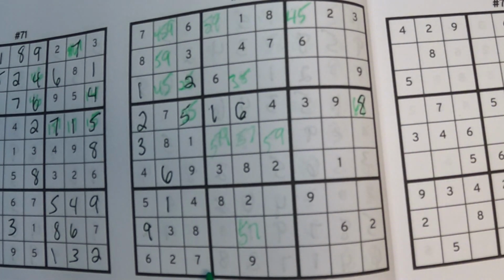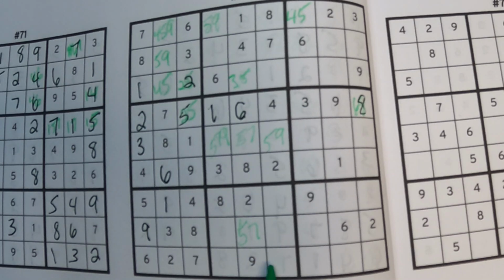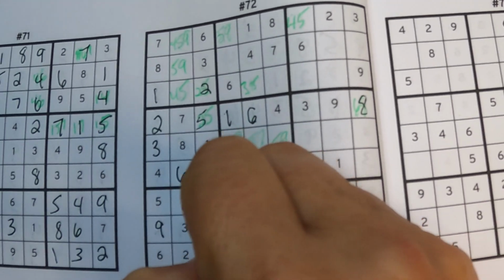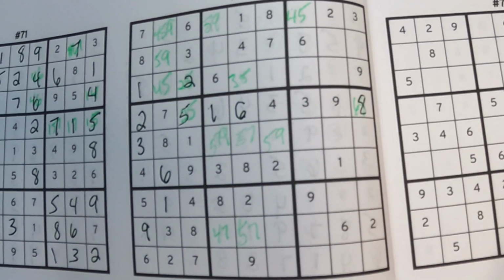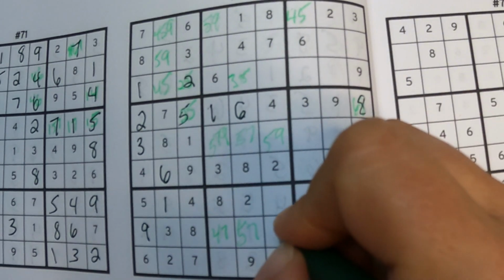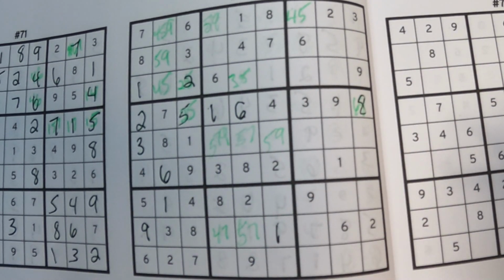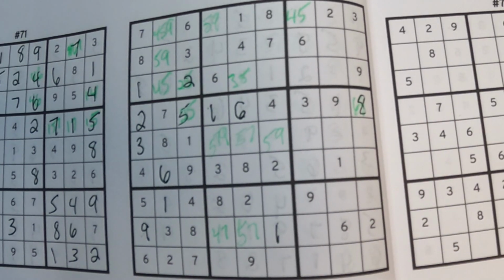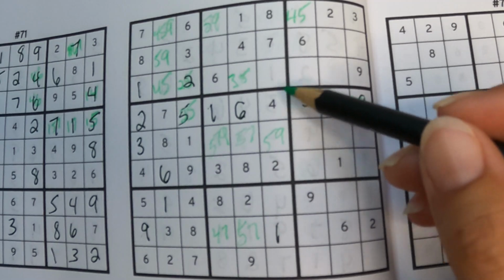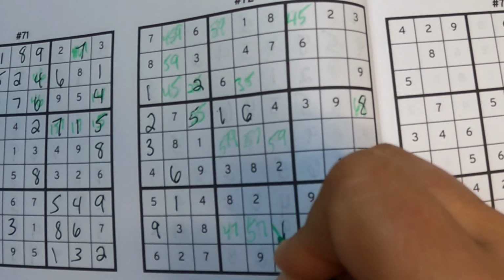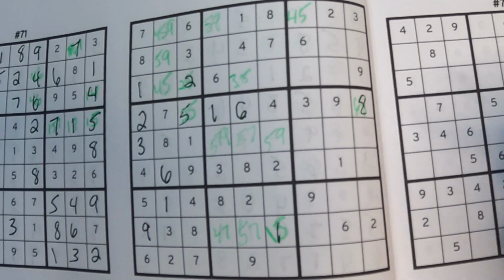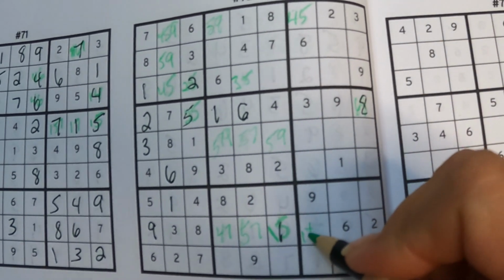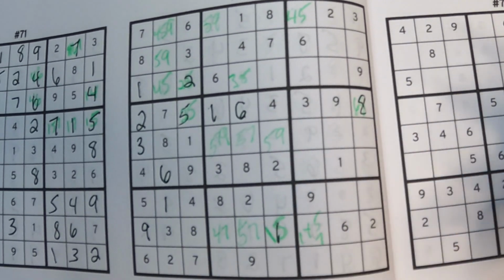If we look at this row, we're missing 1, 4, and 7. We've got a 1 here, so 4, 7. 4 and 7 here means this is our 1. Wait, I think I made a mistake. That row, we're missing 1, 4, 5, and 7. So we've got the 4 and 7 there, so this should be 1, 5. Sorry about that. And no help here. 1, 4, 5, 7.